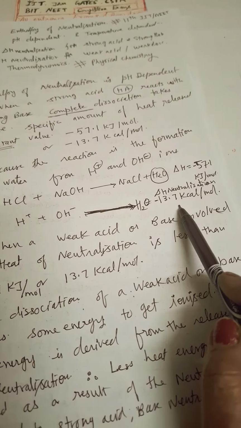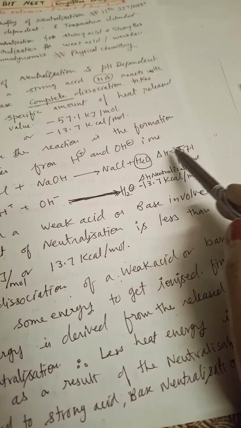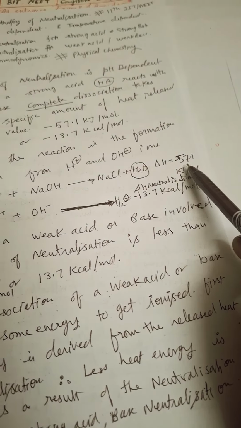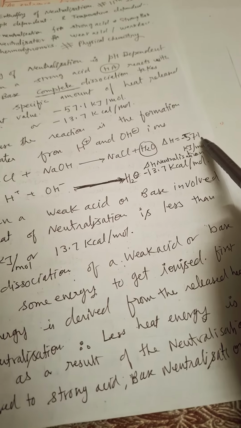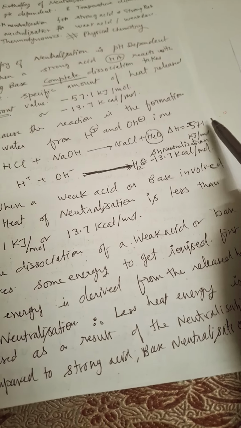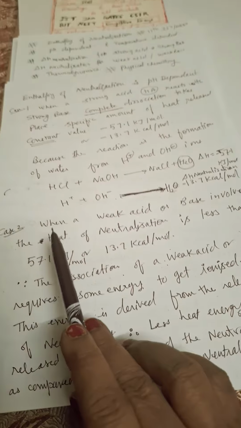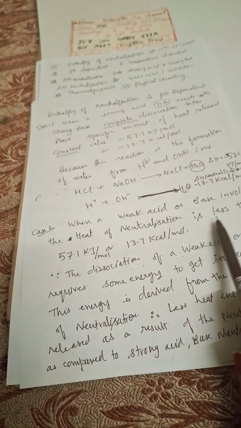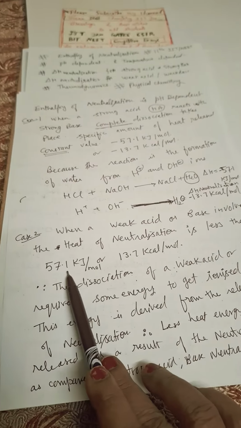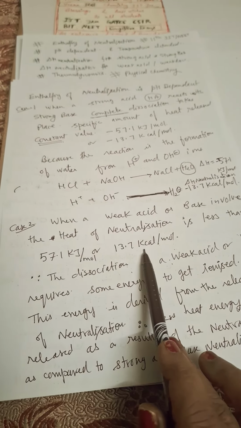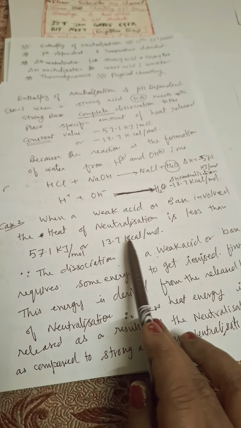Okay, in thermodynamic terms, delta H neutralization for strong acid and strong base is, for this reaction, minus 57.1 kilojoule per mole, and it ranges with temperature from 57 to 58 kilojoule per mole. Okay, when it is a weak acid or weak base, the heat of neutralization is always less than 57.1 kilojoule or 13.7 kilocalorie per mole. Why is it so?